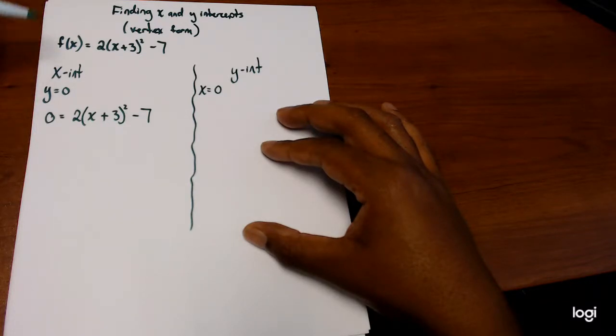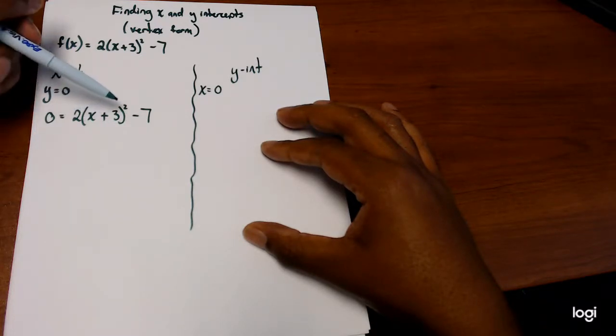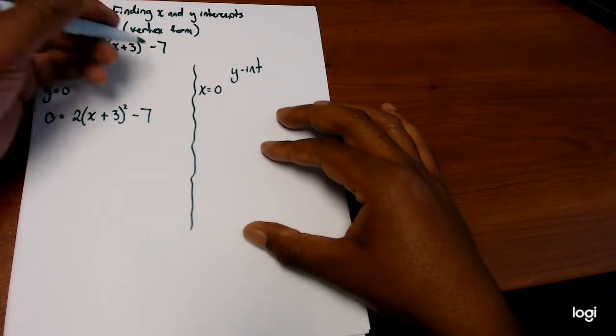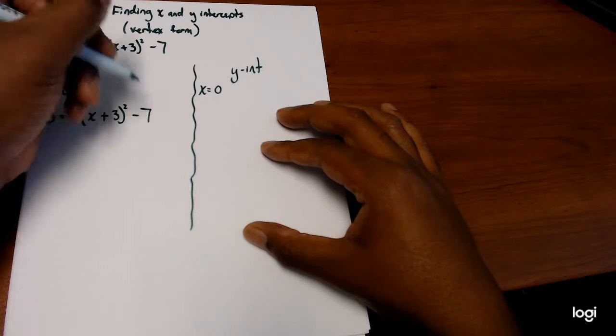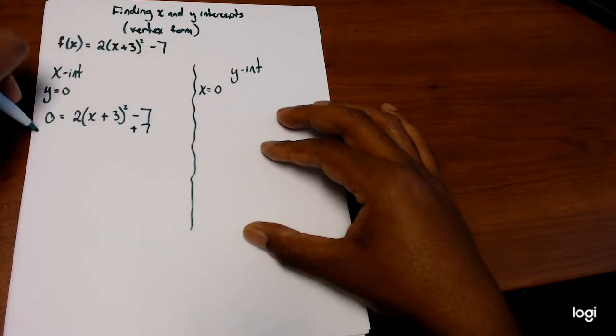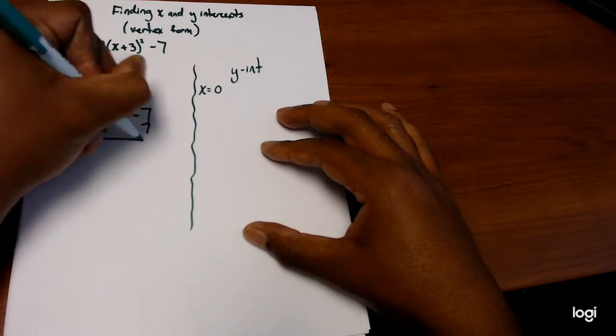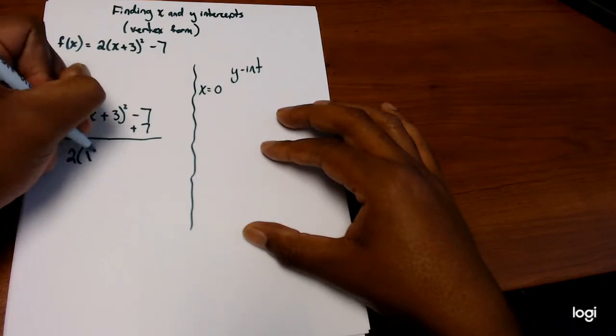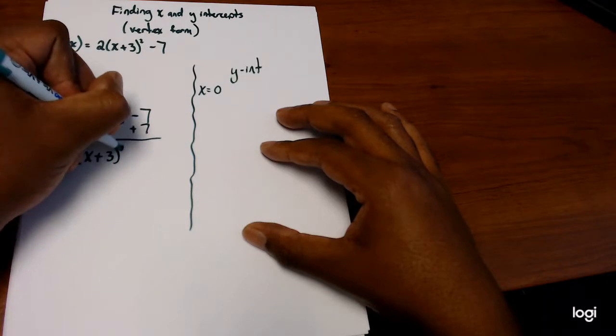Now remember the order of operations: parentheses, exponents, multiplication and division, addition and subtraction. Now that's the order in which we go when we're simplifying an expression. If I want to undo that or solve an equation, then I need to go backwards. So I'm going to undo the subtraction first. That means I add 7 on both sides. So I have 7 over 2 times x plus 3 squared.